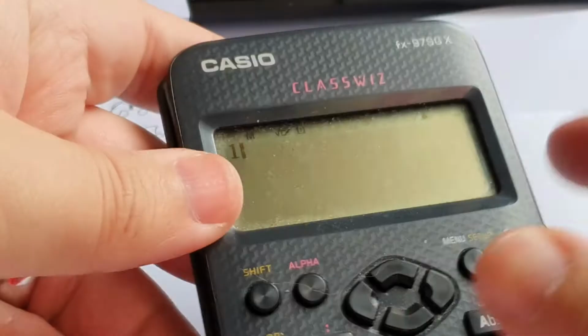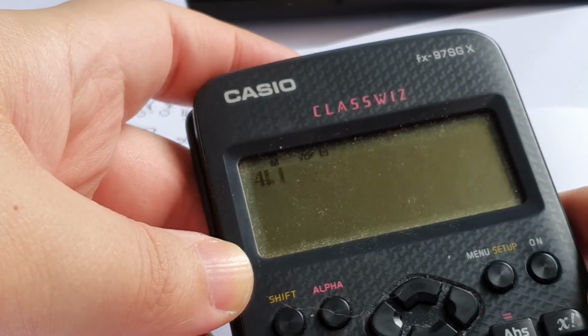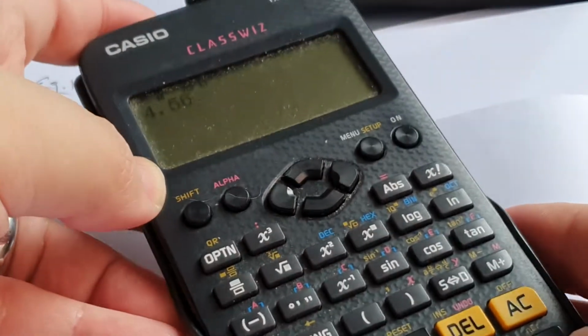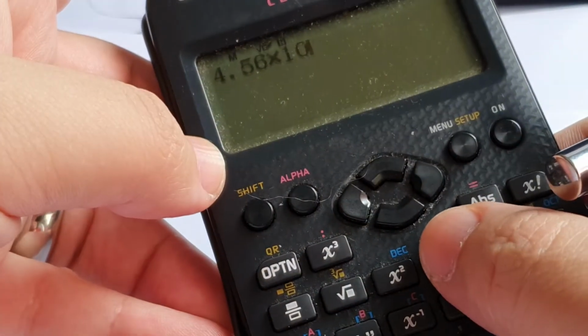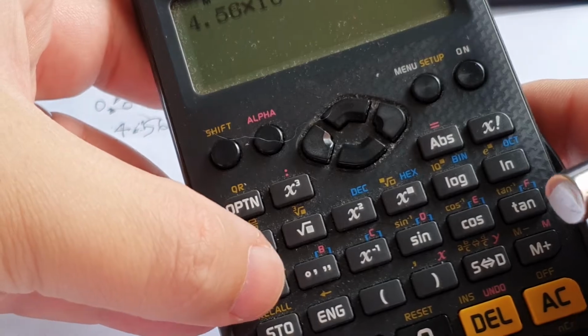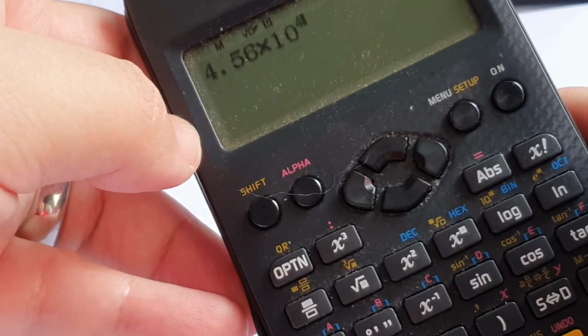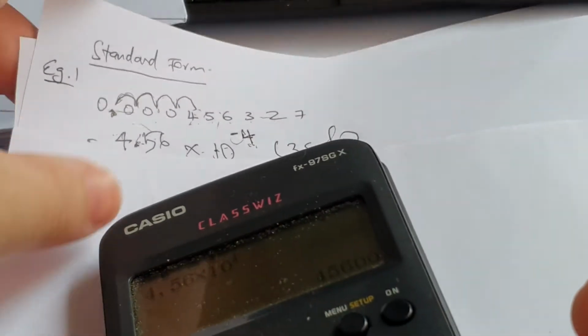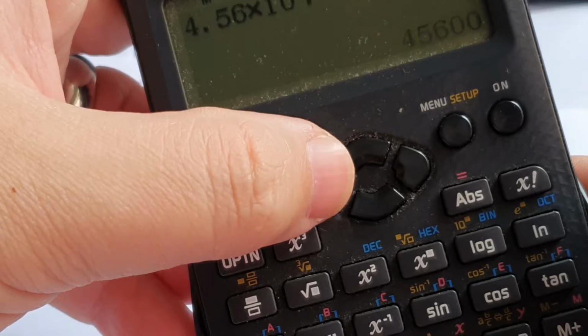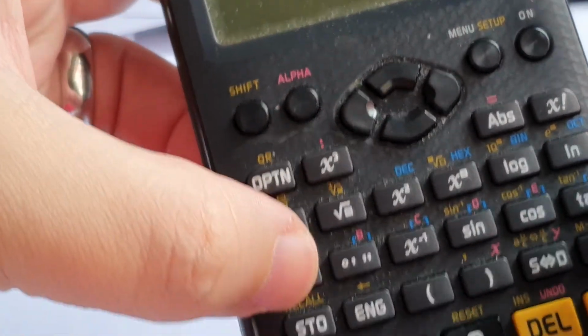You can actually use the calculator to check your answer. I don't know where my calculator is. Oh, okay, I found it. So if you think that it's 4.56, just 4.56, and then you press times 10 to the power of, let's say initially you thought it's 4, then you find it's wrong, because this will be a very, very big number. What you have here is a very, very small number. So to rectify it, you just put a minus.